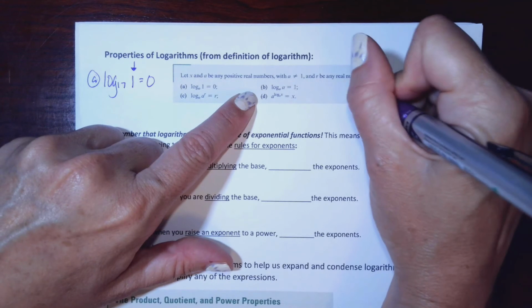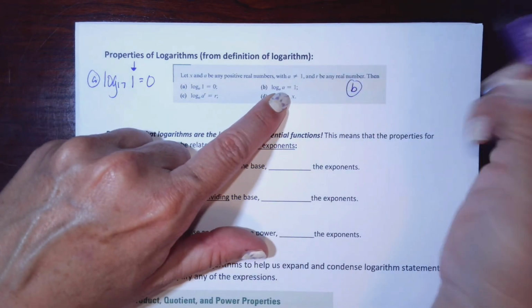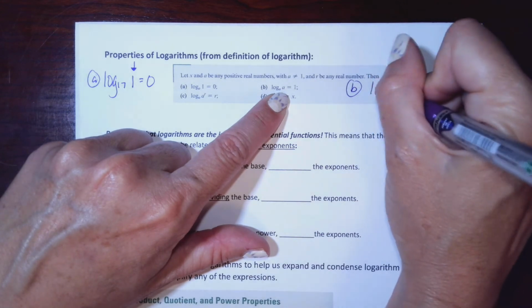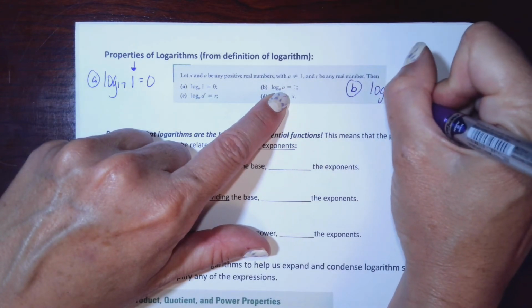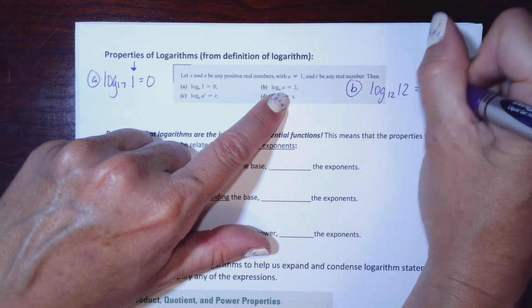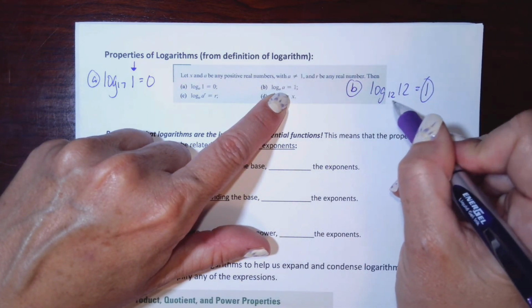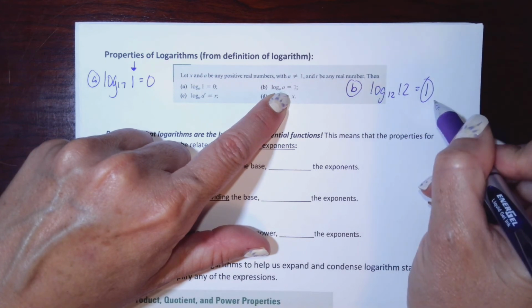B over here, log base A of A is equal to 1. So in essence, log base 12 of 12. What is the exponent of 12 that gives me 12? Well, it's 1. Anytime you see that the base and the argument match, they're the exact same thing, my answer, my exponent, is going to be 1.